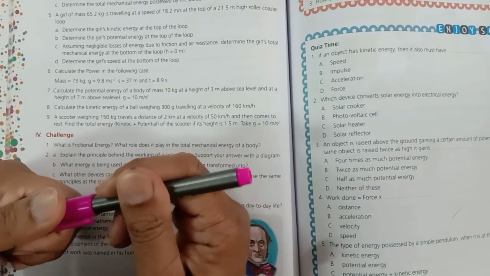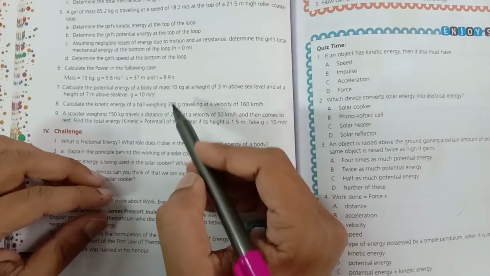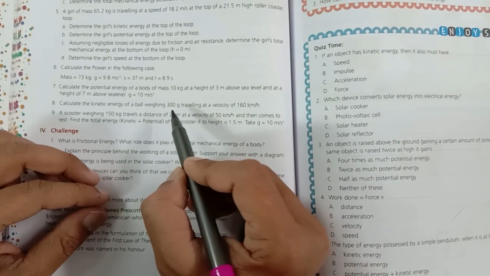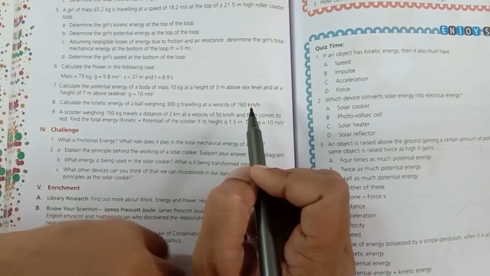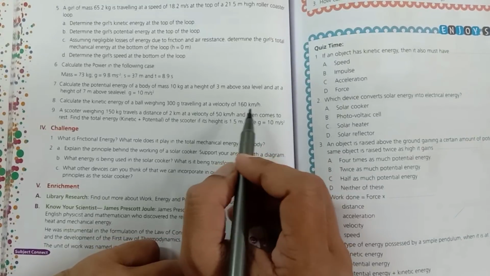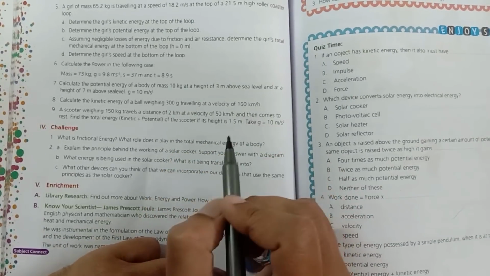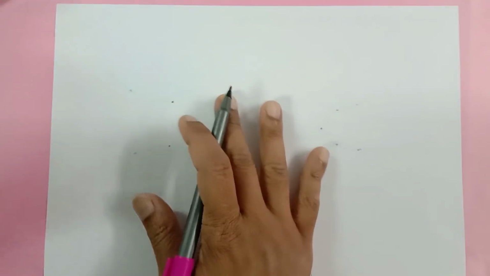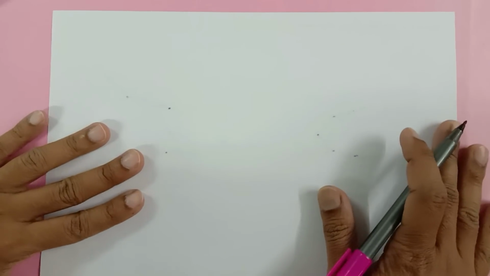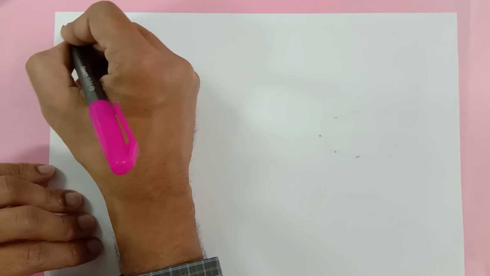Okay. Now question number 8, if we solve, we are supposed to find out the kinetic energy of the ball whose mass is given and the speed is given. You cannot do it very easily because it is not in SI unit. This is in gram, this is in kilometer per hour. So let's write down the data first. So if we want to find out kinetic energy, this is question number 8.